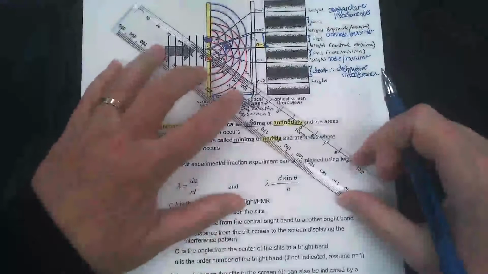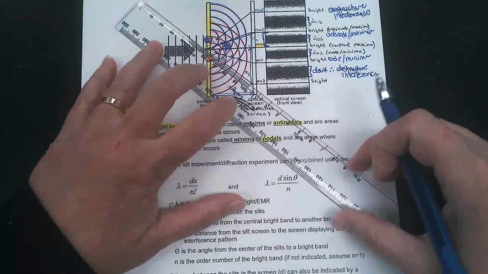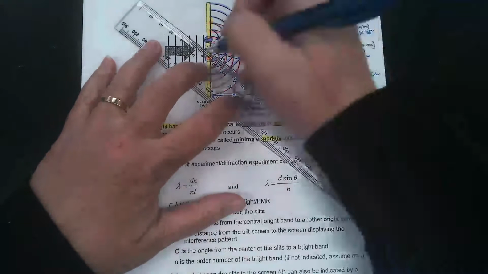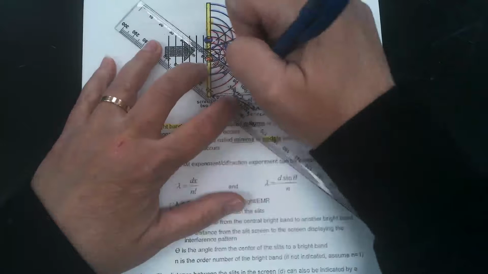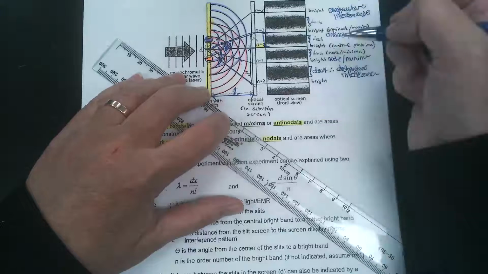I know you can't see it quite very well. Or if we wanted to go out to the second bright band, we would go from the center of the slits out to the band, and it would be this angle here. Okay, I'll maybe use a Sharpie to show you.